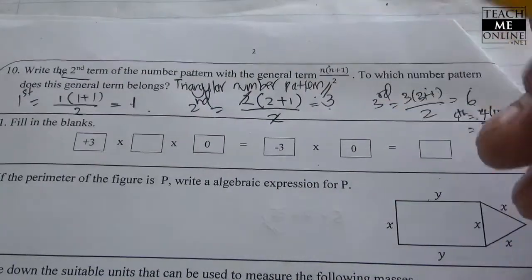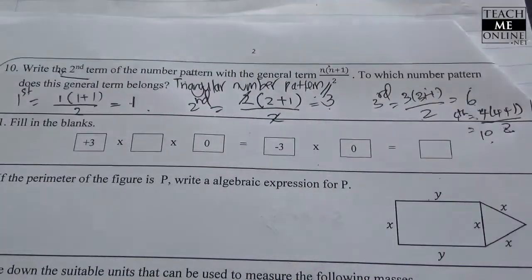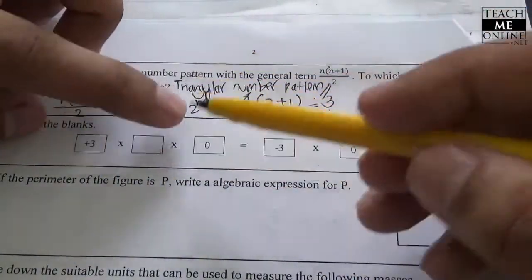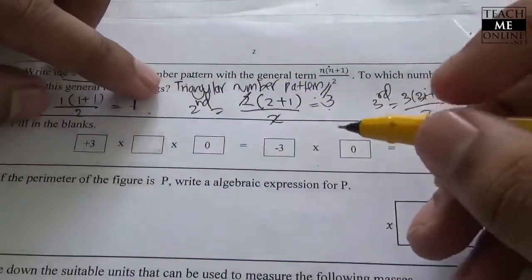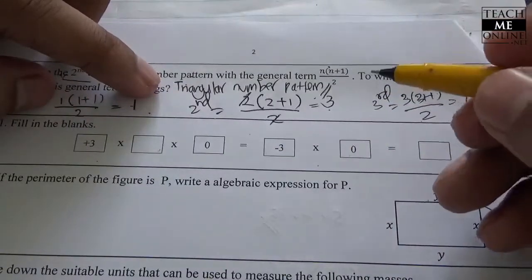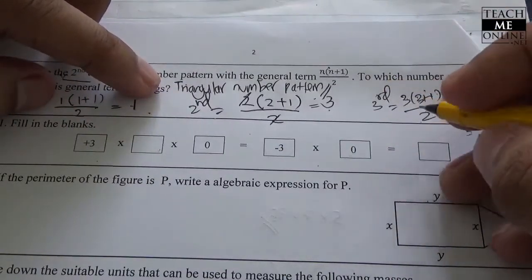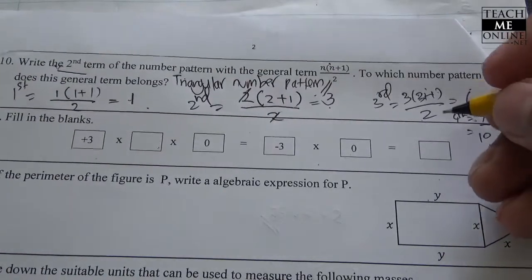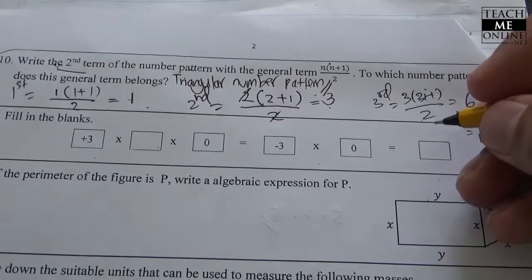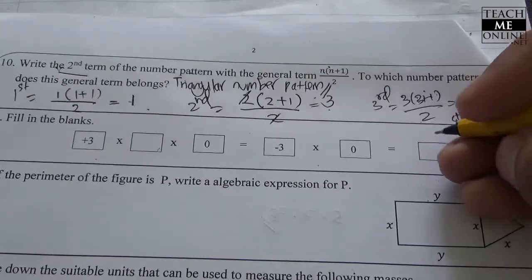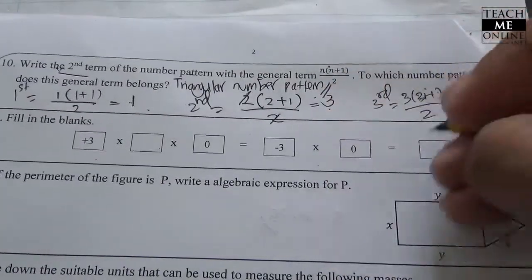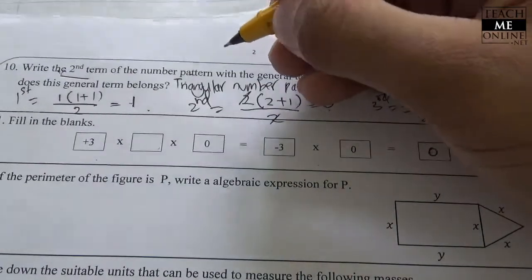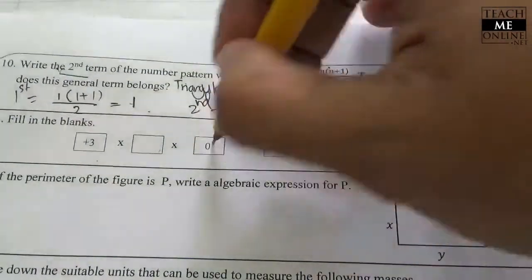Right. Fill in the blanks. Question number 11. Positive 3 multiplied by blank multiplied by 0 equals negative 3 multiplied by 0 equals 0. So negative 3 multiplied by 0 is 0. And for this 0 is equal to this 0.